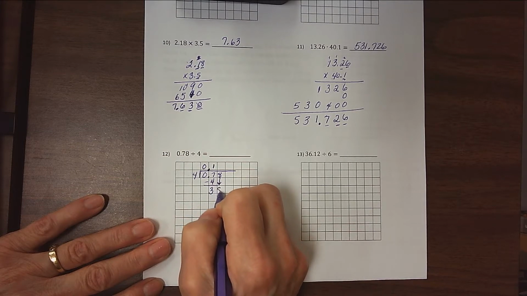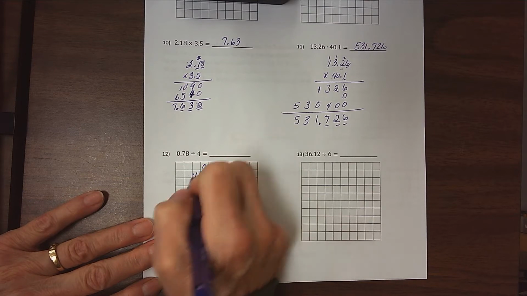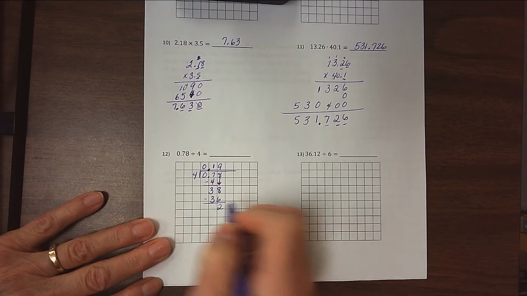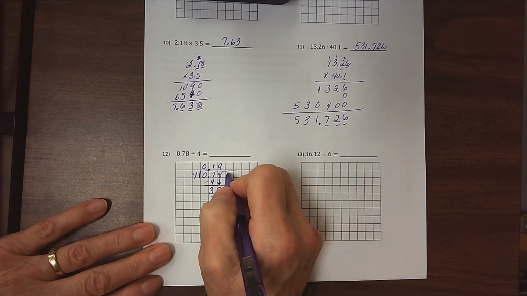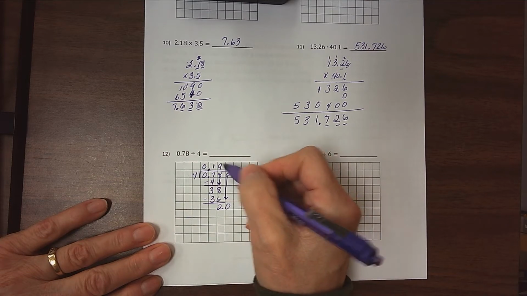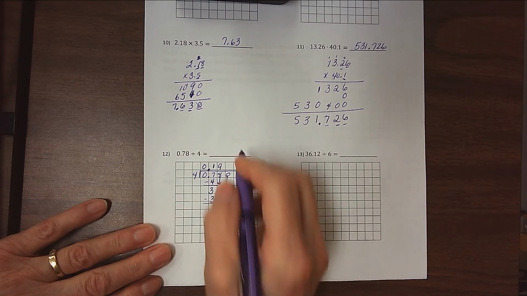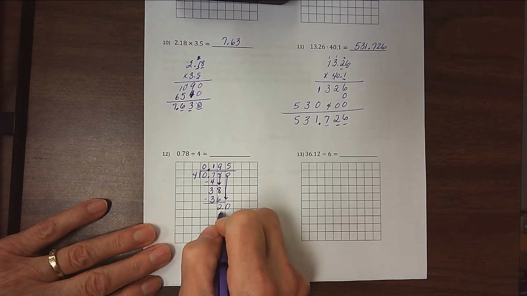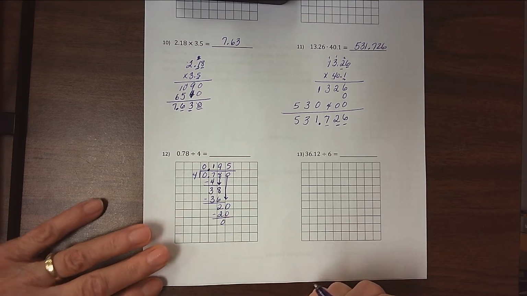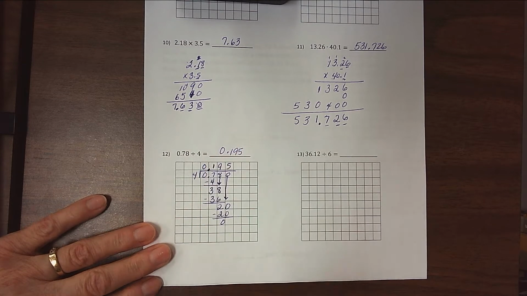Bring down our 8. 4 divides into 38 9 times. 9 times 4 is 36. Subtract our 36, we get 2. We don't have remainders, so we add a 0. Bring it down. Notice I didn't add a 0 up here. The only time I add a 0 up here is when I cannot divide into a bring down. 4 divides into 20 5 times. 4 times 5 is 20. 20 minus 20 is 0. So now we're finished, and our answer is 0 and 195 thousandths.